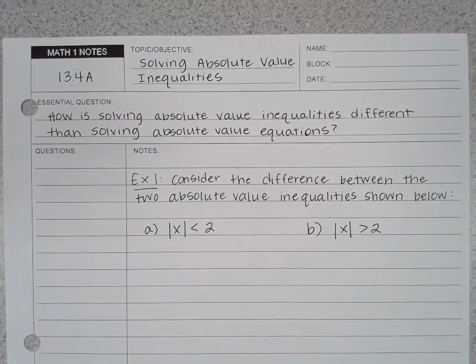So the notes for today are going to start off with a discussion about how these two things are similar and how they're different to one another. They have a lot in common when you look at them, but in terms of their answers, they are almost exactly opposite. And so you're going to want to keep that in mind. So question A says the absolute value of x is less than 2. A couple of things just to build some background with this.